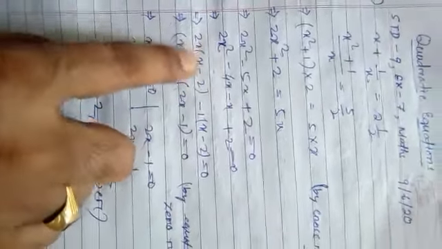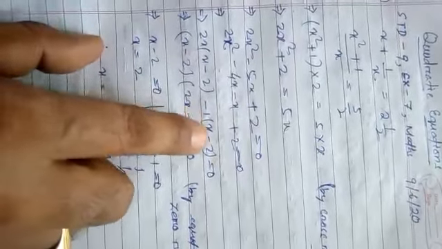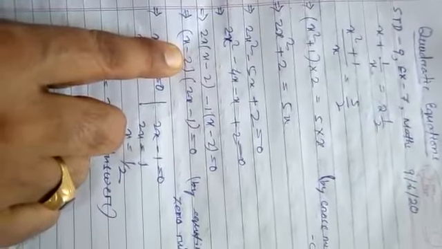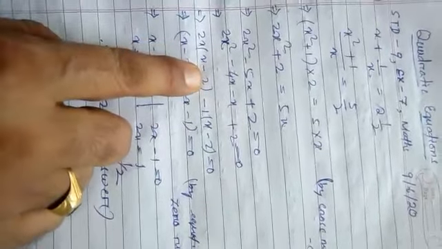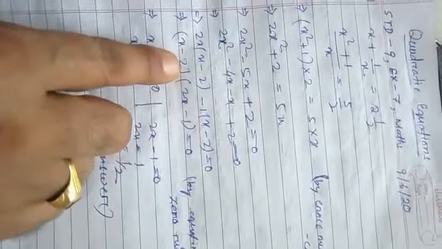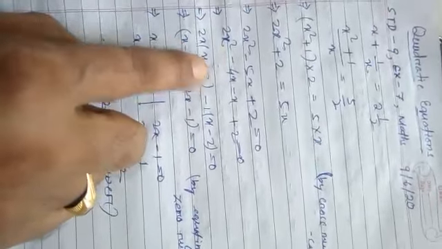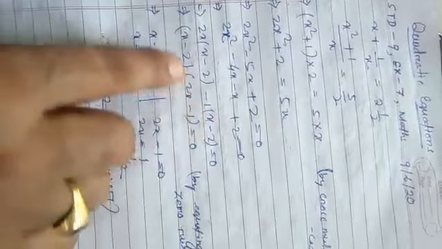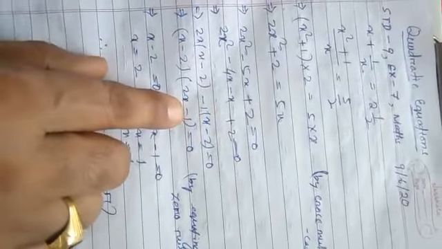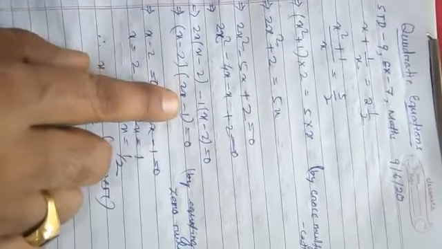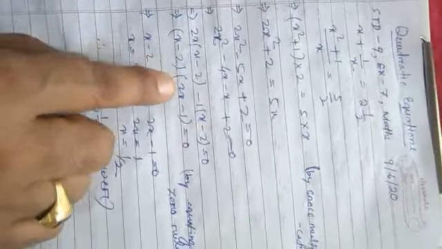Here you get only two terms. Within these two terms, x minus 2 is a common factor. x minus 2 is present here, and x minus 2 is present here also. From the first term, when x minus 2 is taken out as a common factor, the remaining is 2x, and from the second, x minus 2 is taken outside as a common factor, so the remainder is minus 1. So the complete linear factorization, the linear factors, are x minus 2 into 2x minus 1 equal to 0.